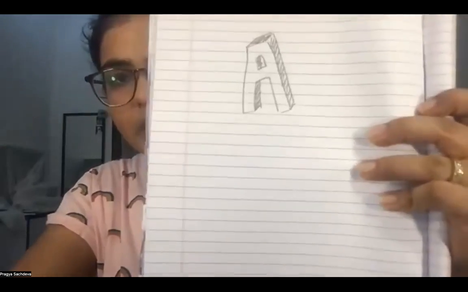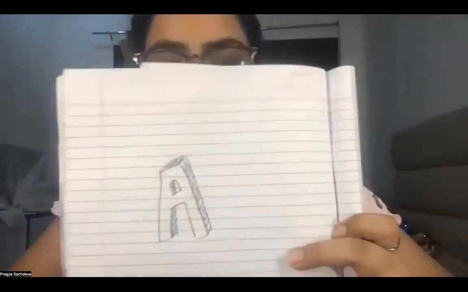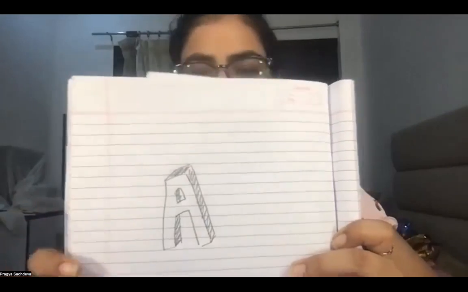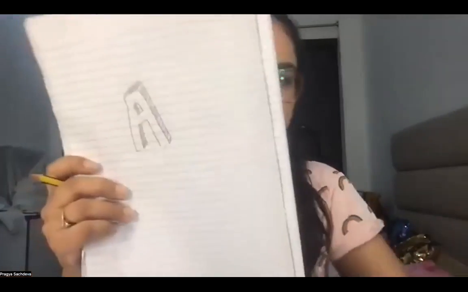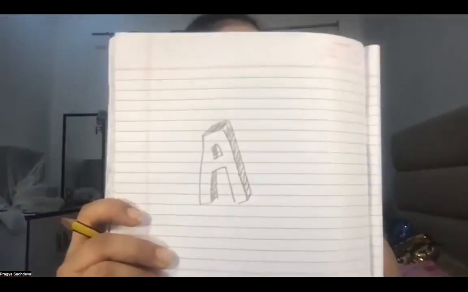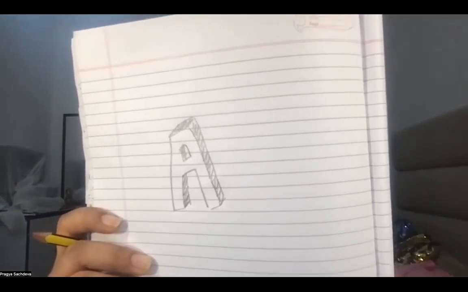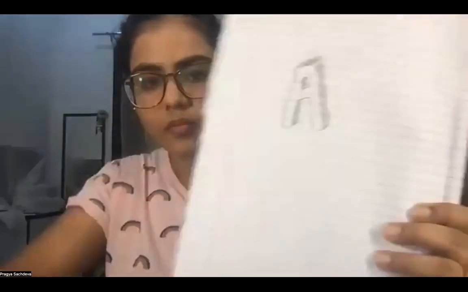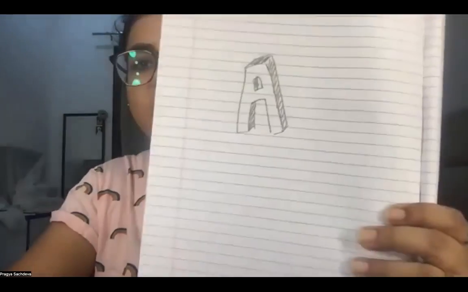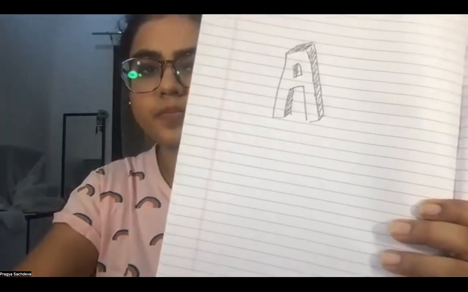All right, tell me the principle of design used over here in this letter A. I want answers from everybody in the class right now. Monalika, Saumitri, Meenakshi.